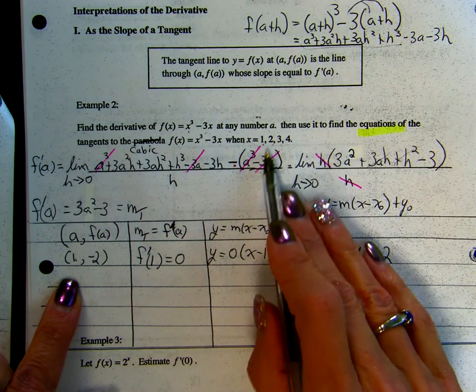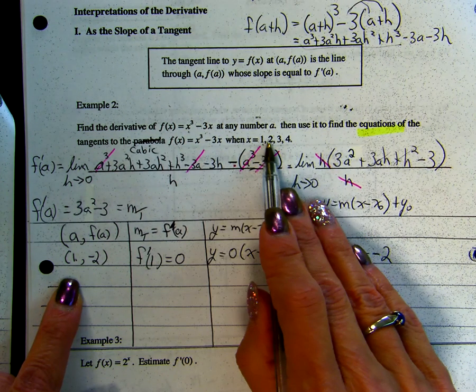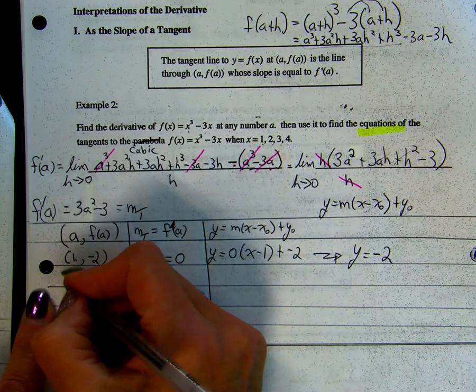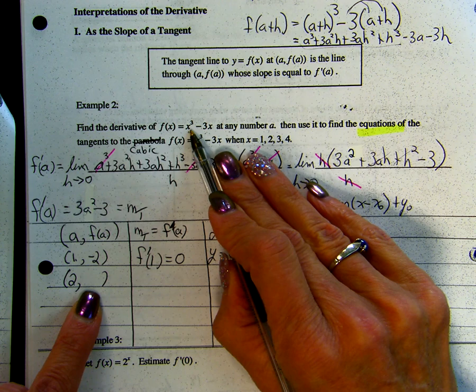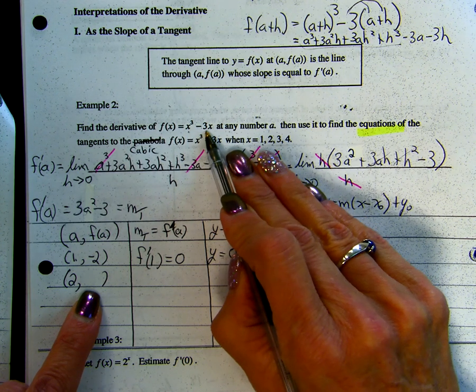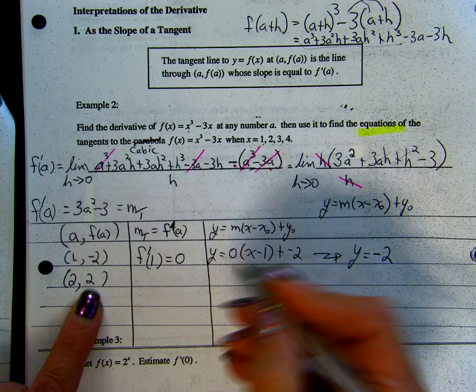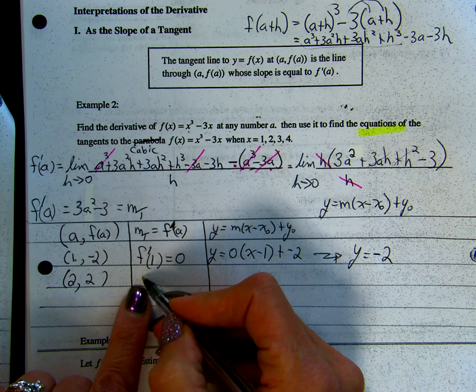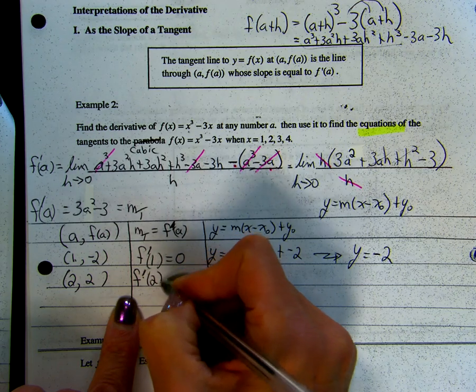Okay, what's the equation of the tangent line to this cubic function when x is equal to 2? Well, if x is equal to 2, y would be 2 cubed, 8, minus 3 times 2, 6. Y would be 2. What's the slope of the tangent line to the curve at 2? What's f prime at 2?